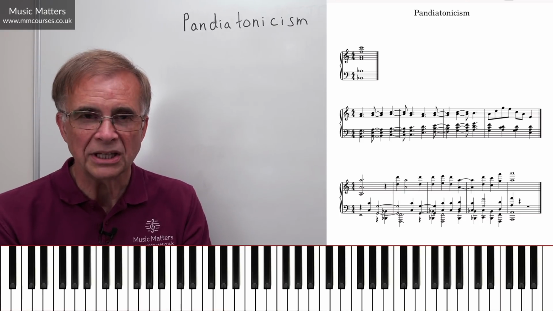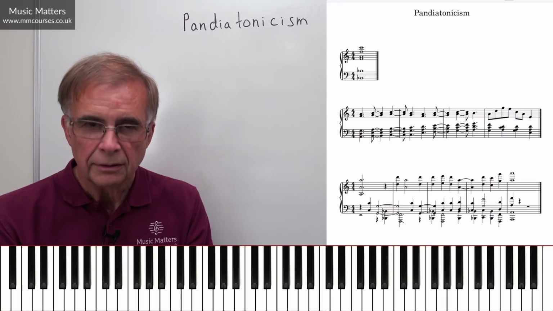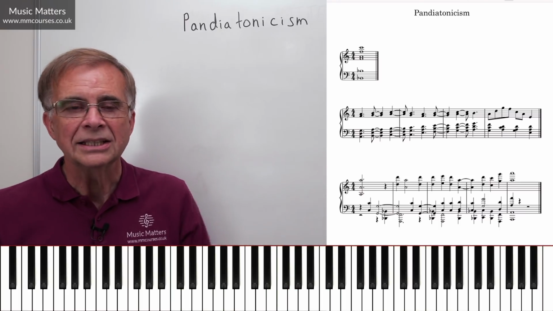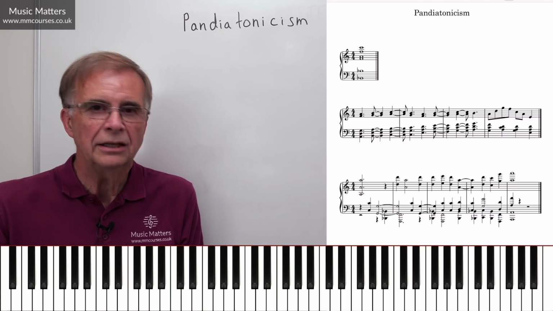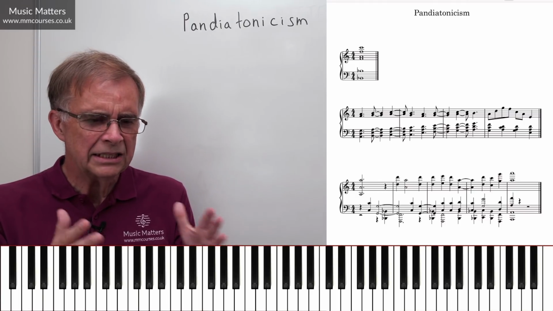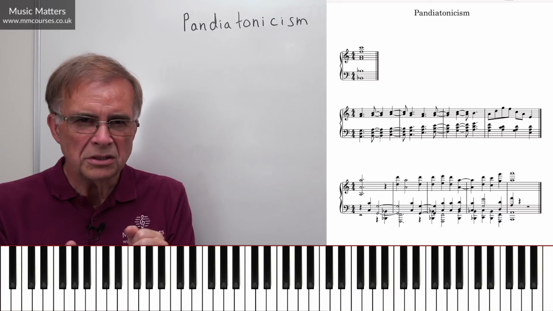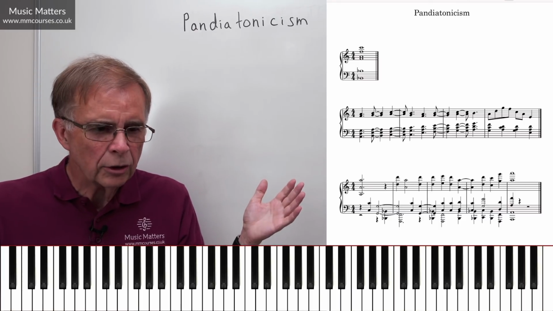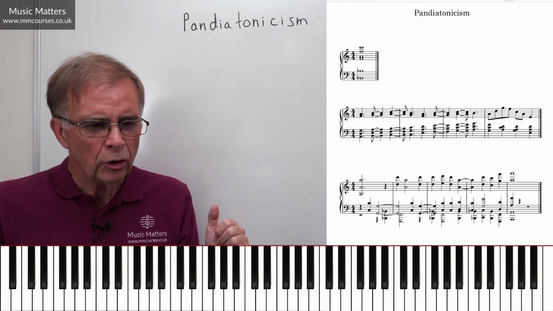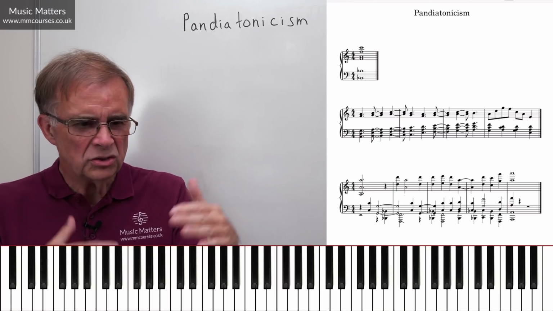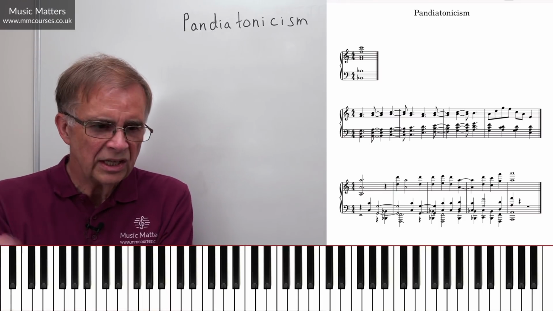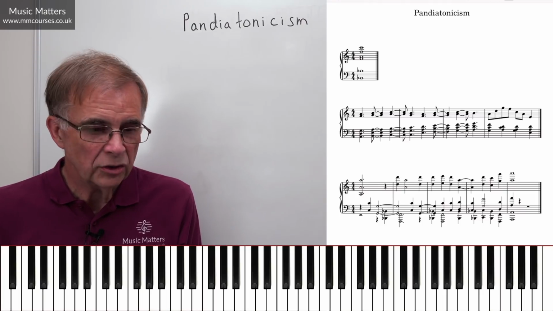If I play a piece of music in C major, it's in a key. It's in the key of C major. Could be a minor key, whatever. So pandiatonic. That name sort of implies that we're playing music in all keys, does it? That could be one way of looking at it. Or does it mean that somehow we're using all of the keys within a particular diatonic scale?